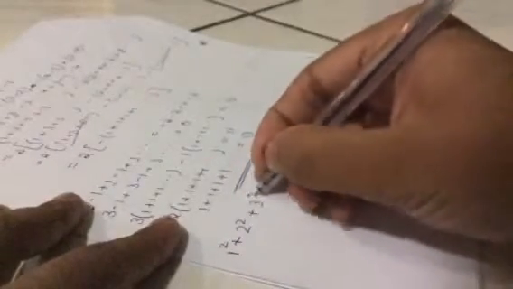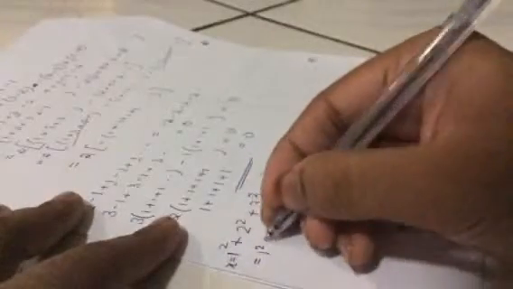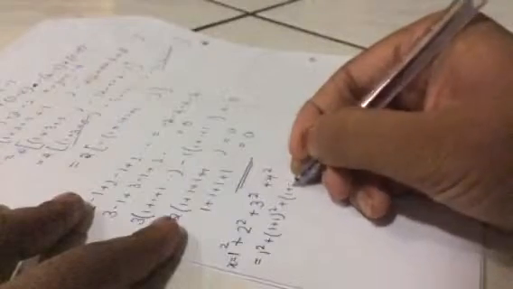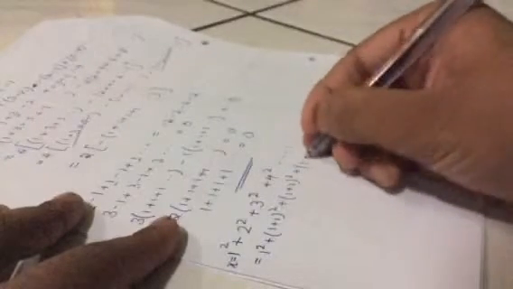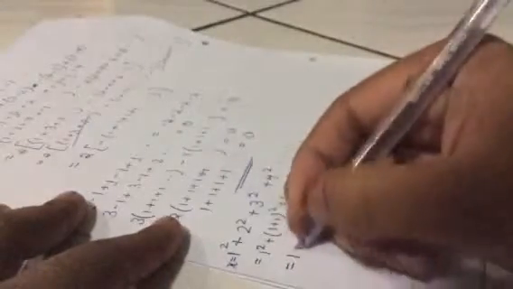Now let me write this series: 1 square plus 2 square plus 3 square plus 4 square and so on. Let's say x is equal to this, so now I can write this as 1 square plus 1 plus 1 square plus 1 plus 2 square plus 1 plus 3 square and so on. Now as you can see, 1 can be kept as it is, and let's write the remaining of them into a bracket.